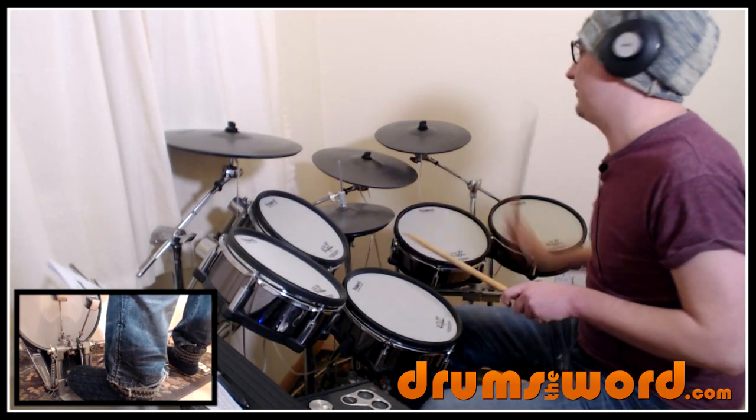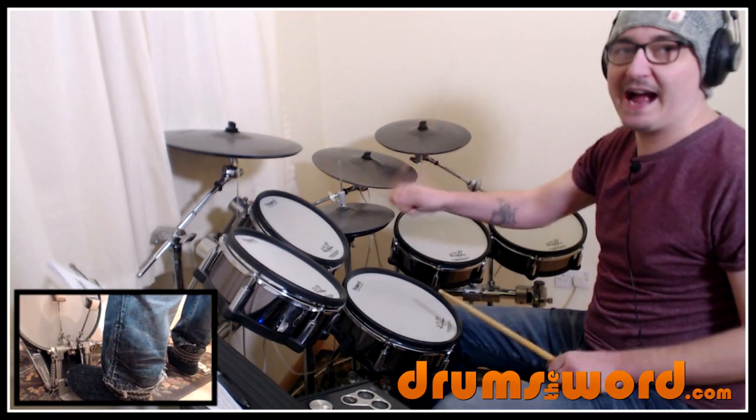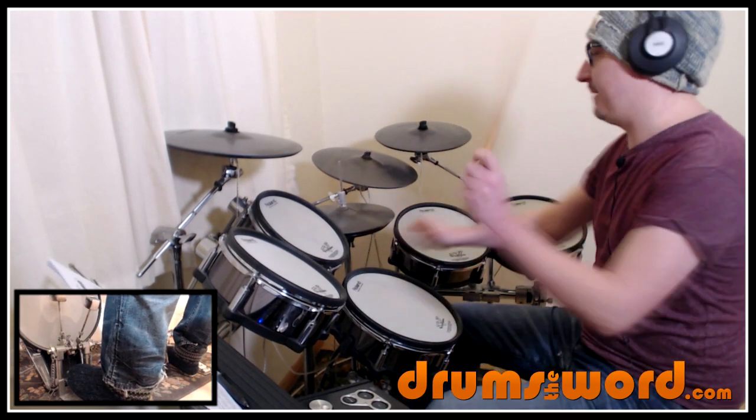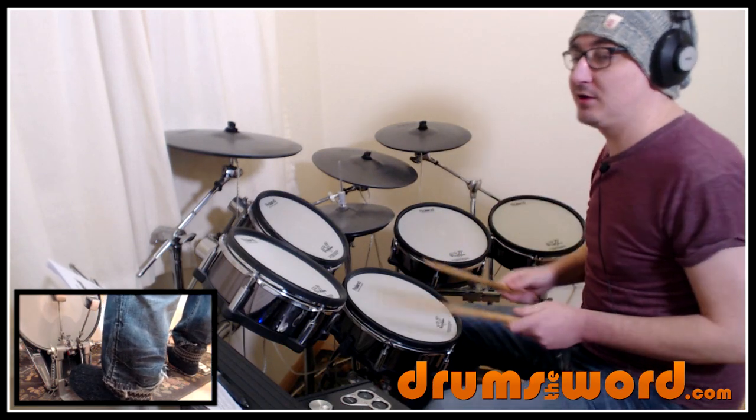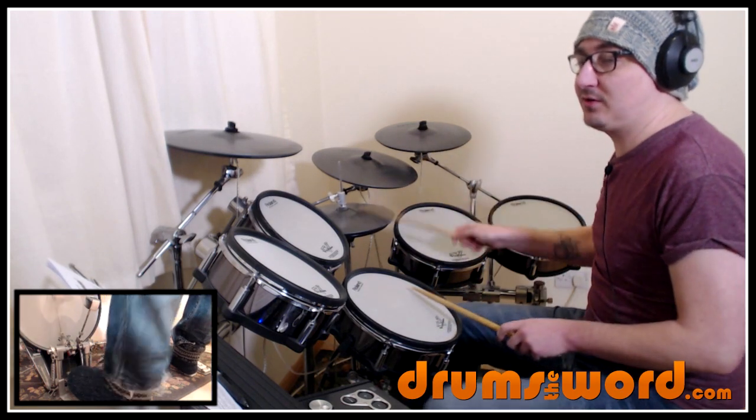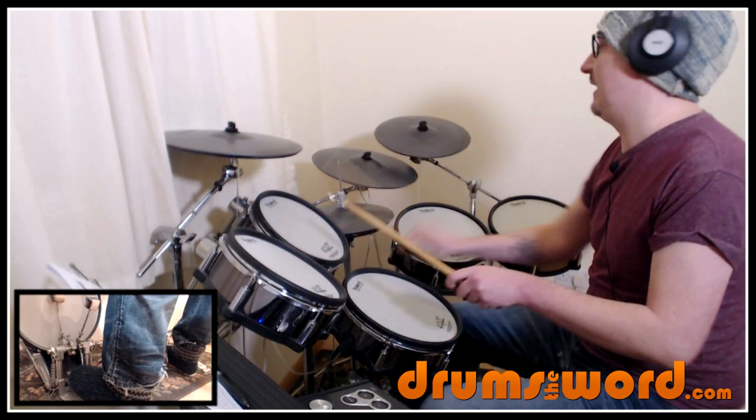1 and 2 and 3 and 4 and. I like to play it with just the right hand because it's not so fast. You don't have to worry about alternating hands. So another little tricky section there. Bars 3 and 4 perhaps looped. 1 and 2, 3 and 4, 1 and 2 and 3 and 4 and.